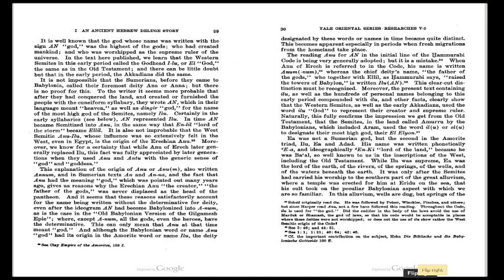It is also not improbable that the West Semitic Anu Ilu, whose influence was so extensively felt in the West, even in Egypt, is the origin of the Erechian Anu. Moreover, we know for certainty that while Anu of Erech later generally replaced Ilu, this fact was fully appreciated by later generations when they used Anu and Antu with the generic sense of God and Goddess.